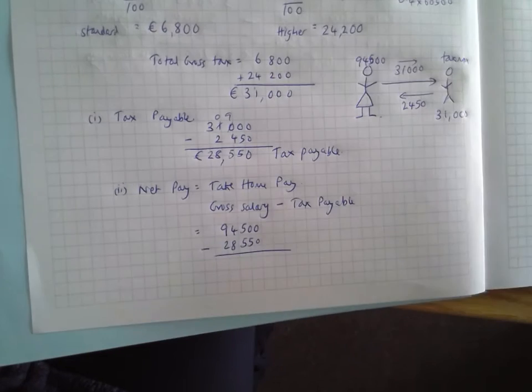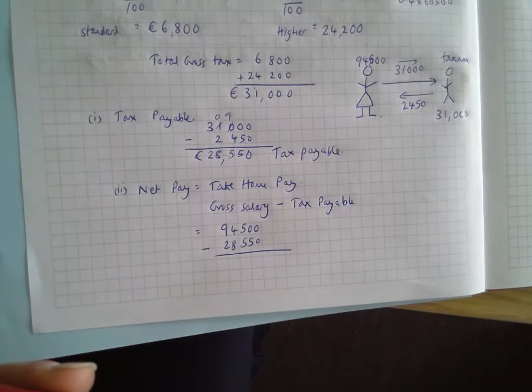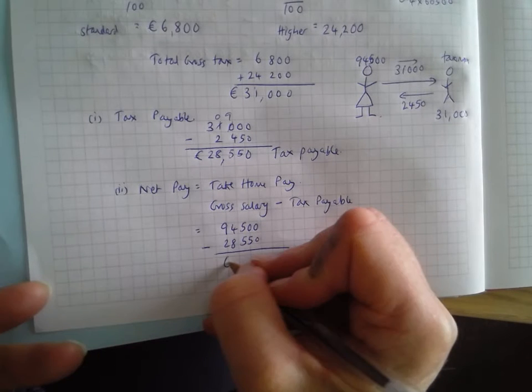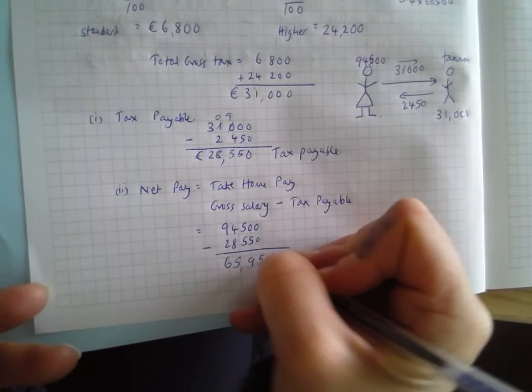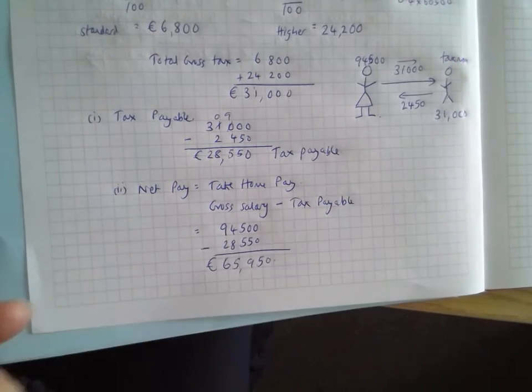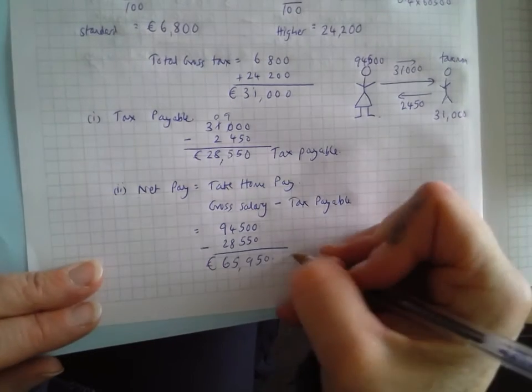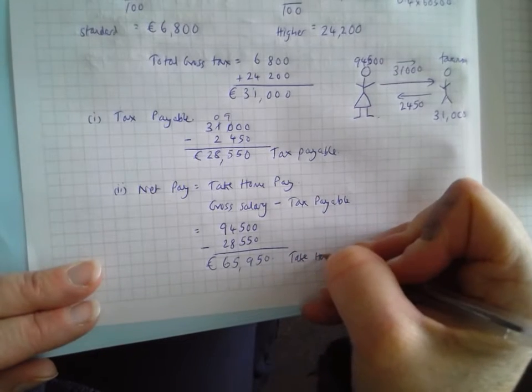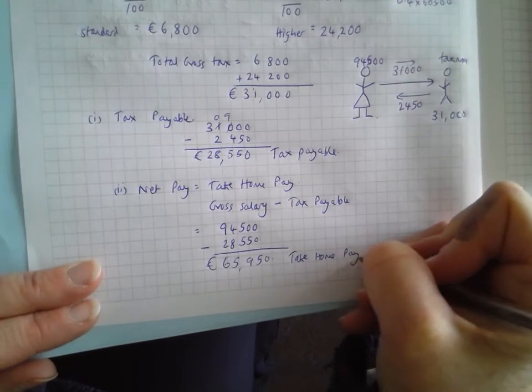So 94,500 minus 28,550 is 65,950. That is her take-home pay. So that's what goes into her bank account and the money that's now available to her to use.